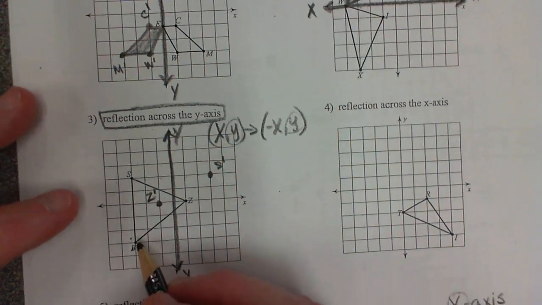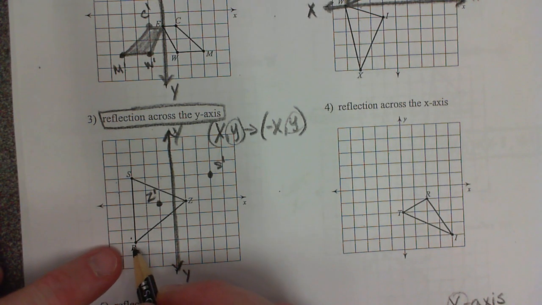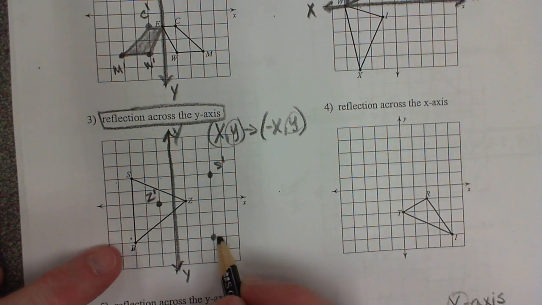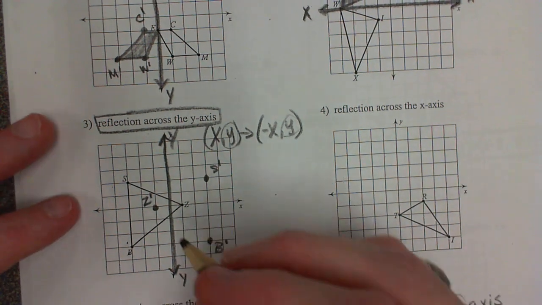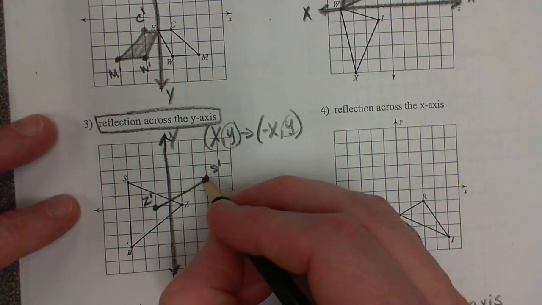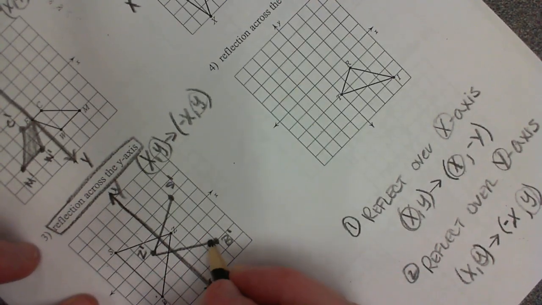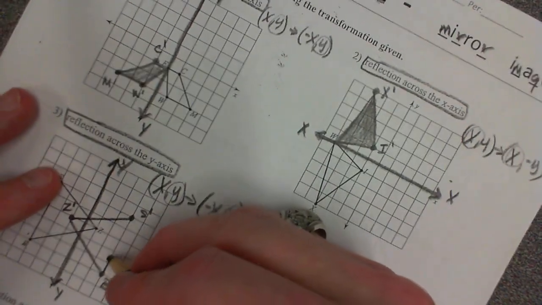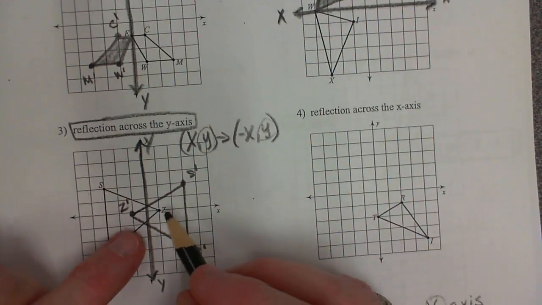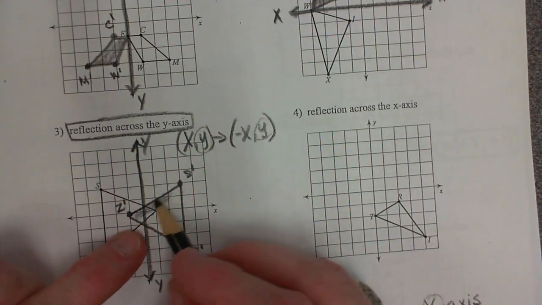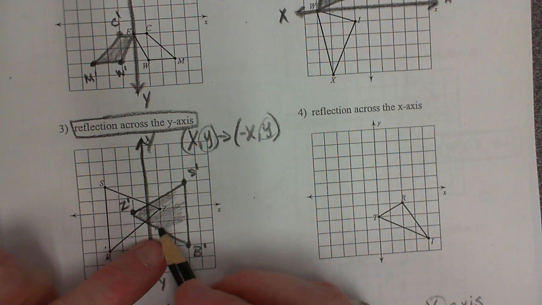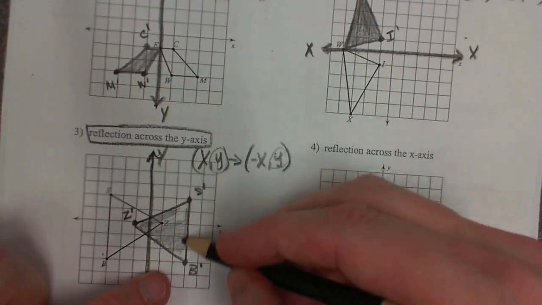To the y-axis and away from the y-axis. B is 1, 2, 3. 1, 2, 3. B prime. And when I connect the dots, there's your mirror image over the y-axis.